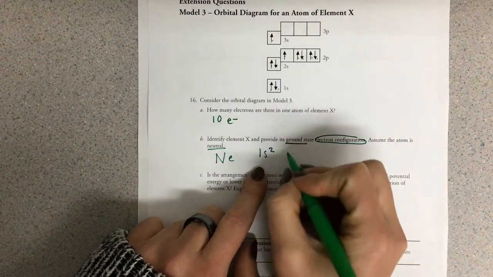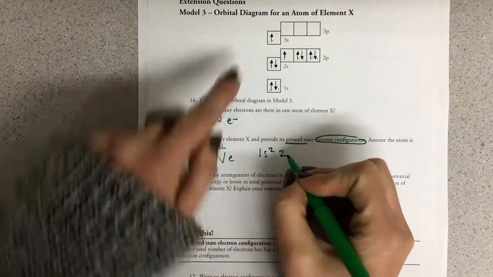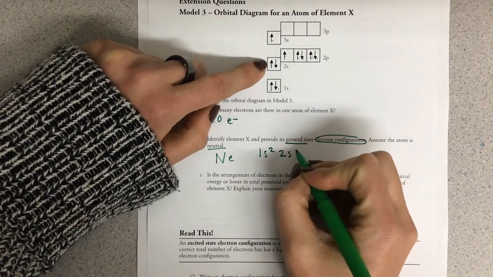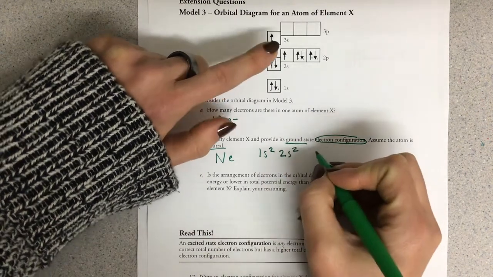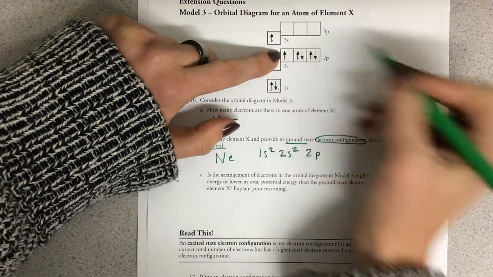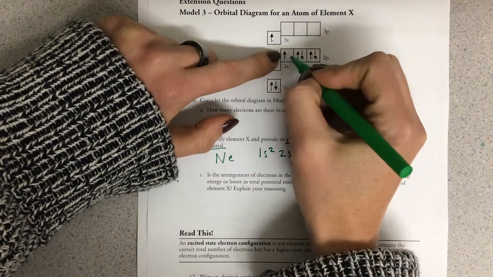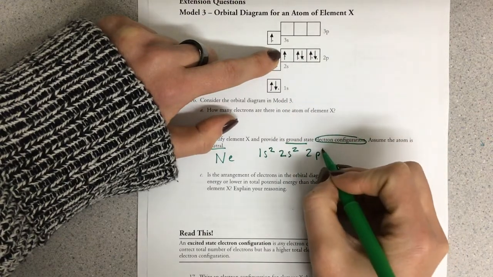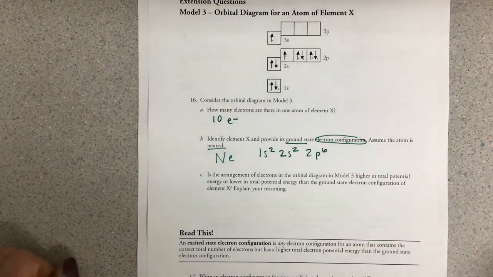So we'll say 1s2, 2s2, level 2, in the S block, the S room, add 2 in there. Now 2p, if it was a ground state, this one would be down here where it was supposed to be like this. And so I'm going to say 2p6. That would be the ground state.